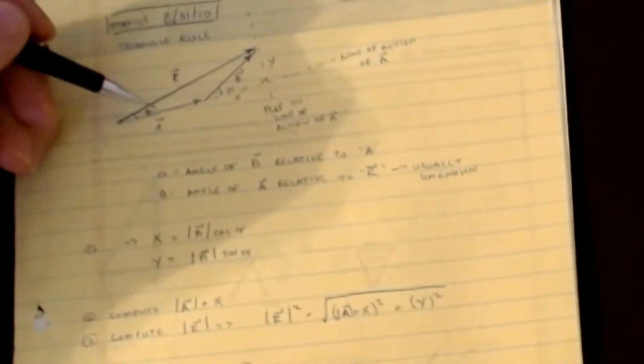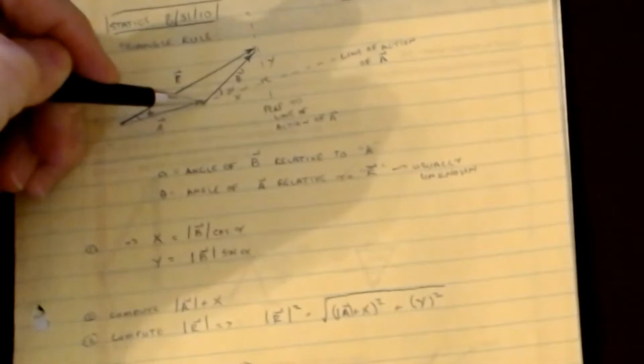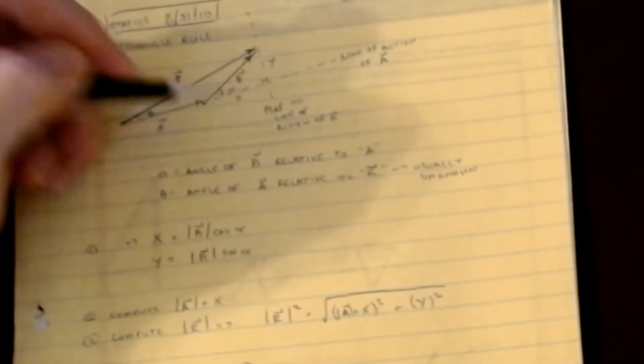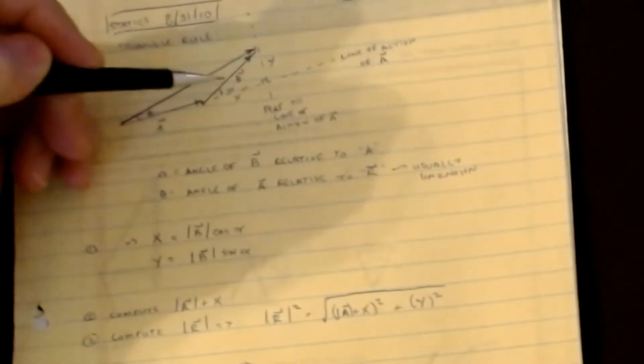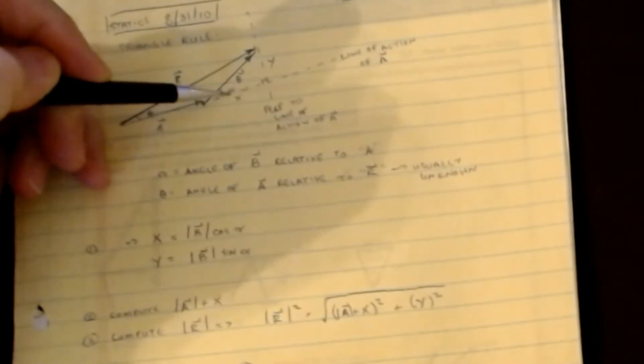And so what we can do is start playing this component game whereby, let's say that from here to here was my vector a along the line. I can construct a piece from here to here that is some amount x, and it's based on whatever this angle is of where b is in relation to a. And then y would be the distance from this point to this point along this line, and again, it's related to that angle, whatever it happens to be.